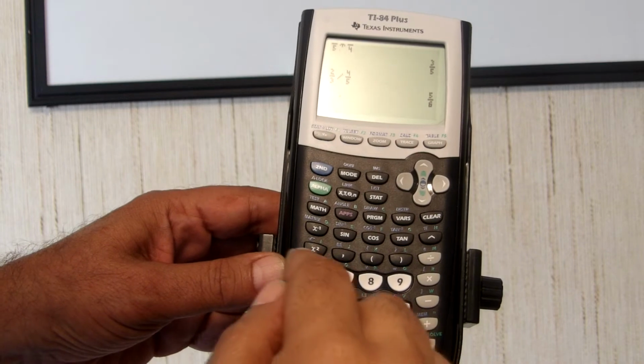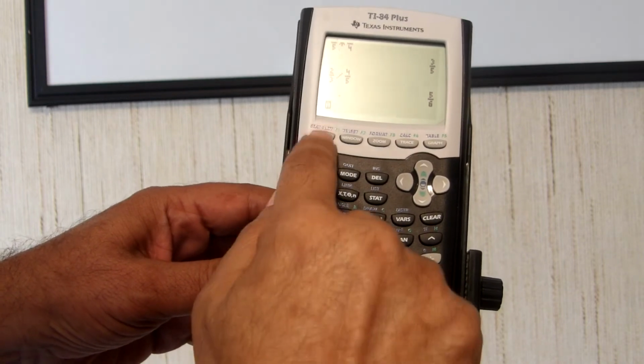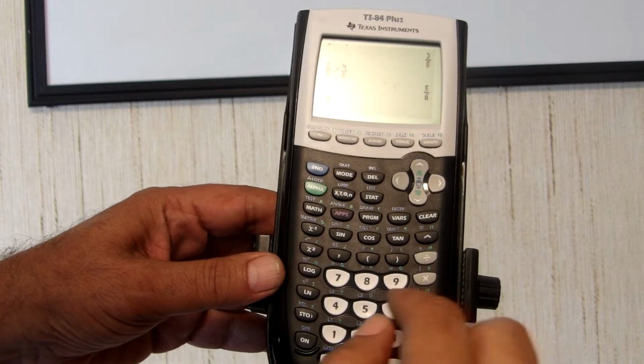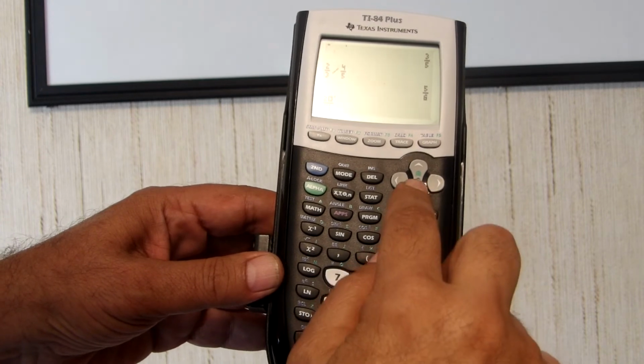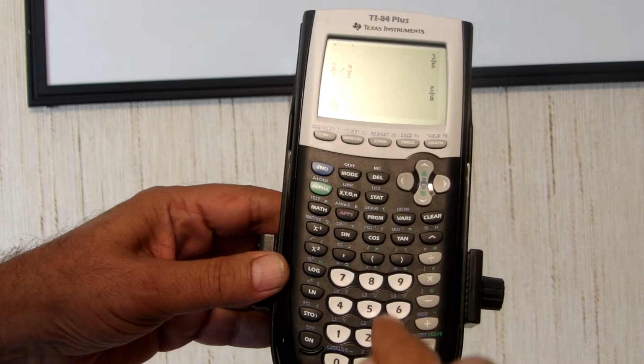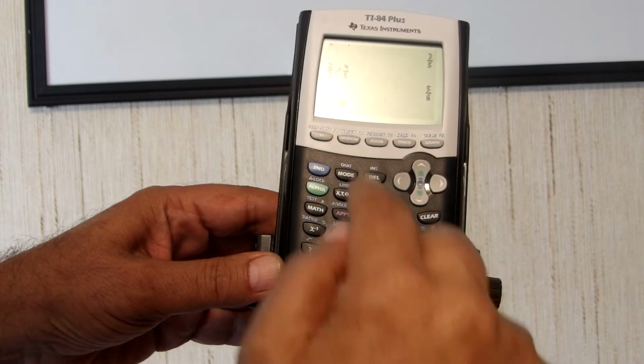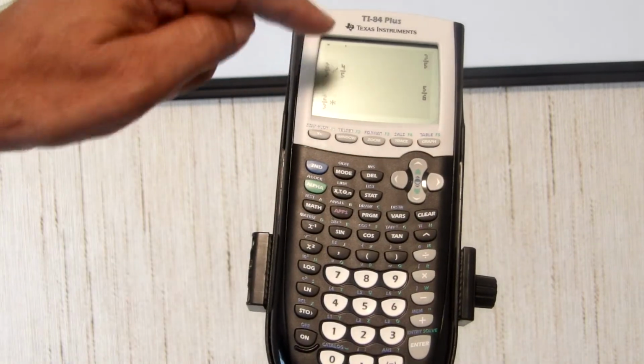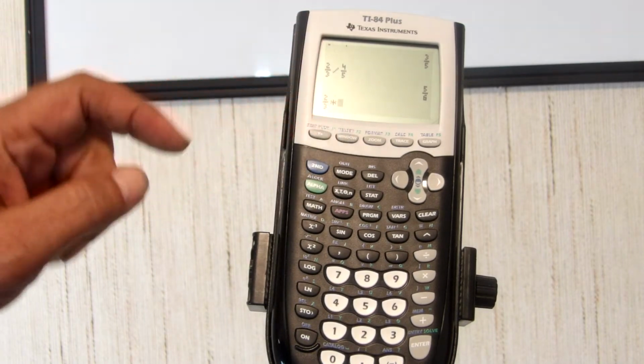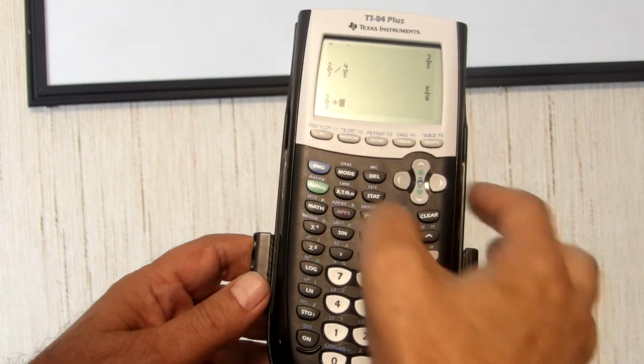what we can do, we can say 2 over 3 times, we invert this and we do the multiplication. We say 5 over 4.